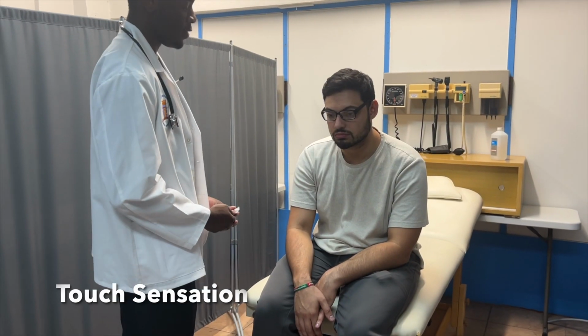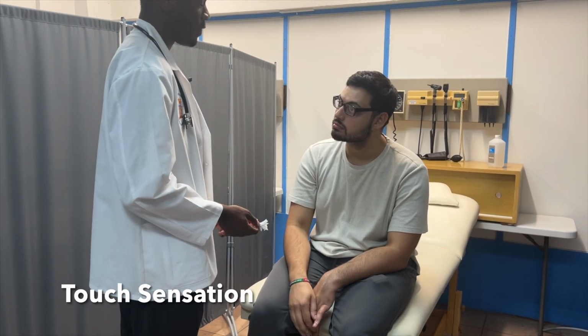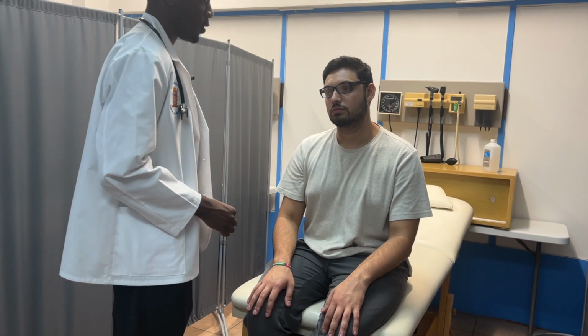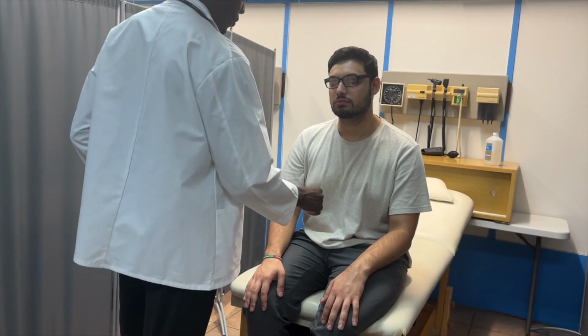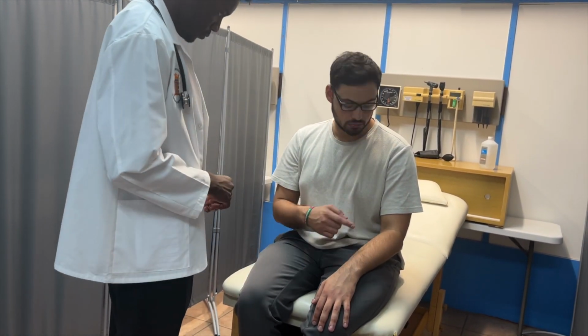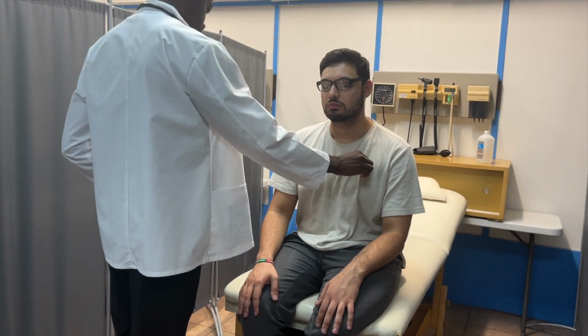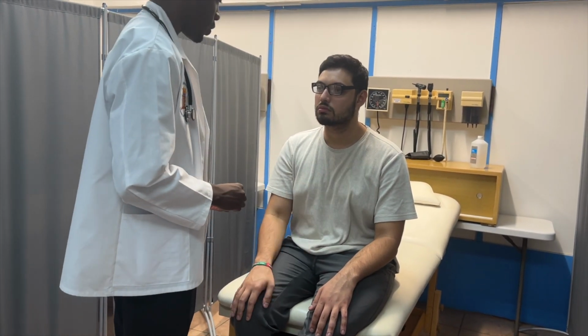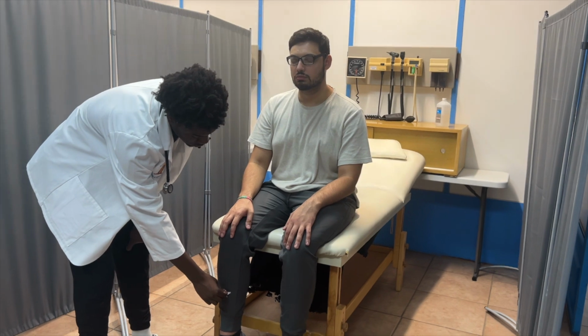Touch sensation. Now, I will be moving on to checking for light touch sensation, which is mediated by the anterior spinothalamic tract. Showing patient what it should feel like. Now asking patient to close his eyes and say yes when he can feel the touch, and where he feels this touch, and if it feels the same on both sides.